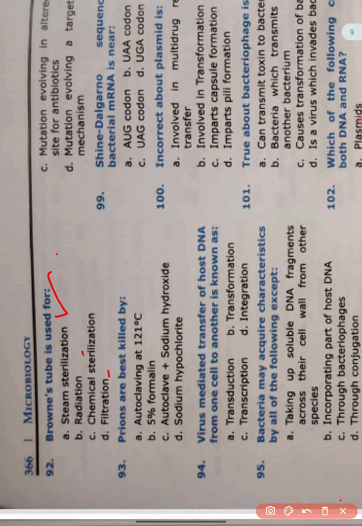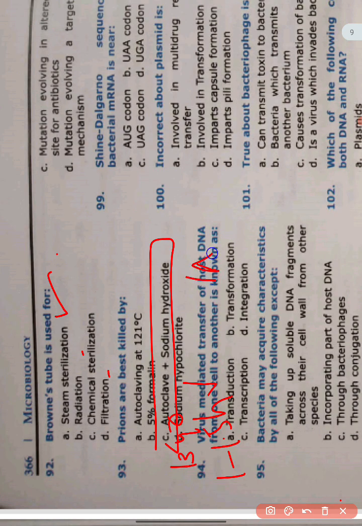Prions are best killed by, how to kill prions? Autoclave plus sodium hydroxide, NaOH base. Prions are destroyed by autoclaving at 134 degrees Celsius for 1 to 1.5 hours and treatment with 1 normal NaOH for 1 hour. Then only prions will be killed.